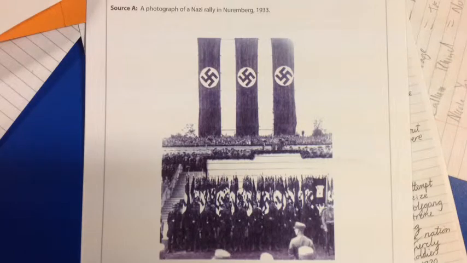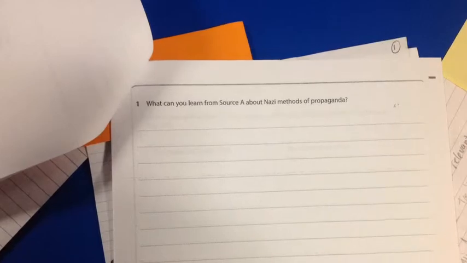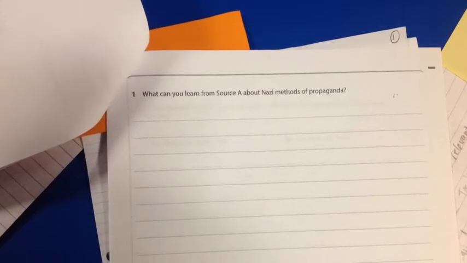Okay, video 1, this is to help you with this first question that you were given on your Nazi Germany paper. It was the inference question. It is probably the easiest 3 mark you can possibly come across. You were presented with this photograph here. You were then asked this question. What can you learn from source A about Nazi methods of propaganda?